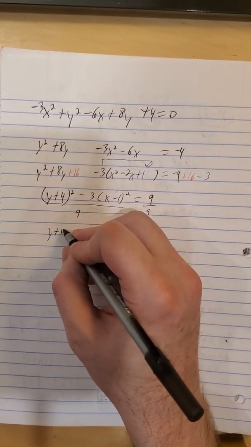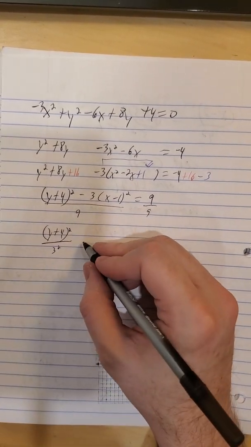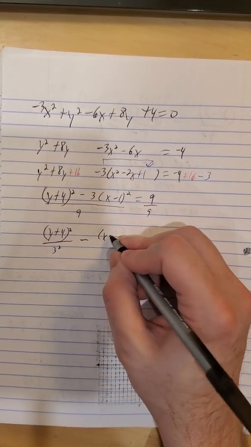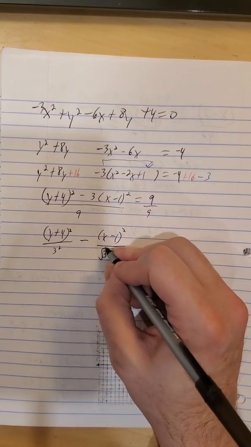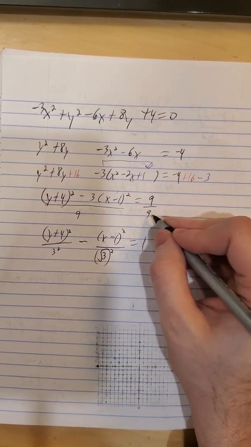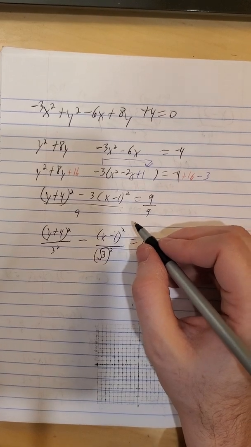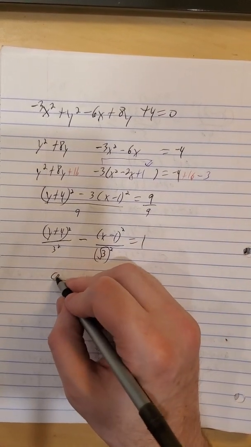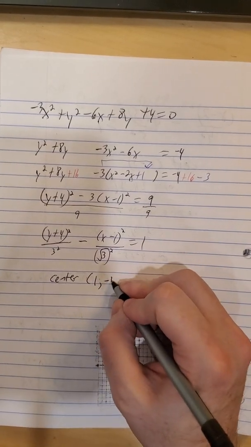So (y plus 4) squared over 3 squared minus (x minus 1) squared over root 3 squared equals 1. So our center is 1, negative 4.